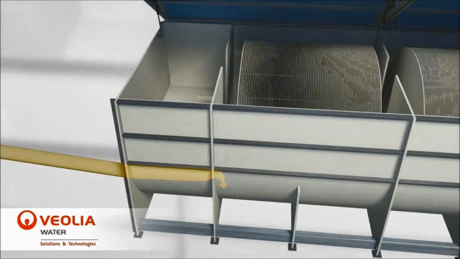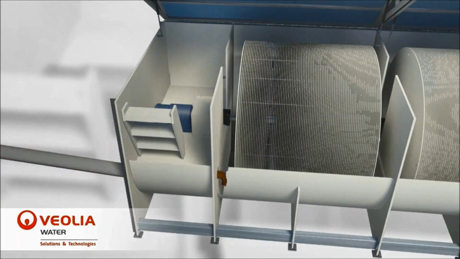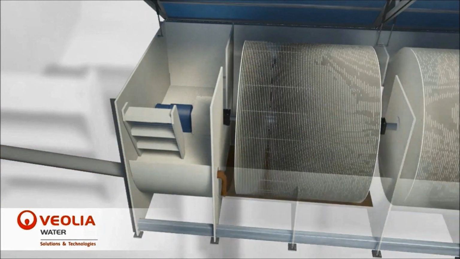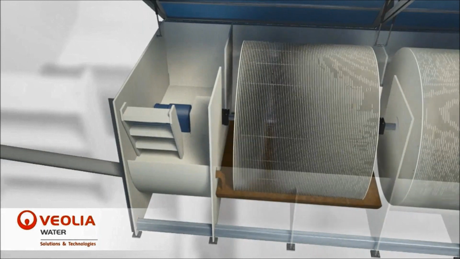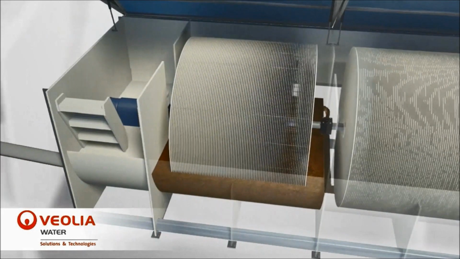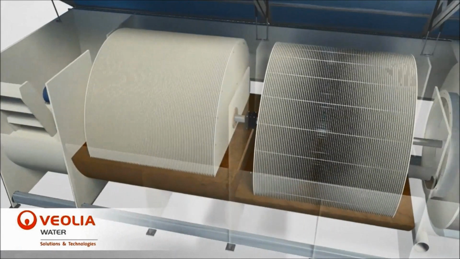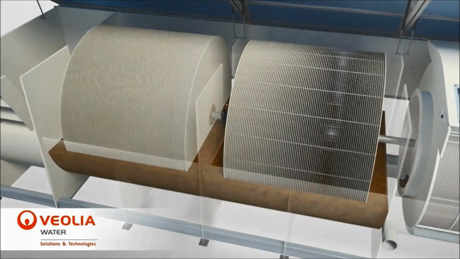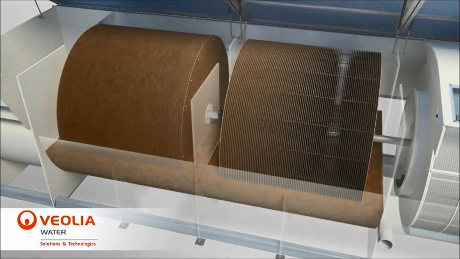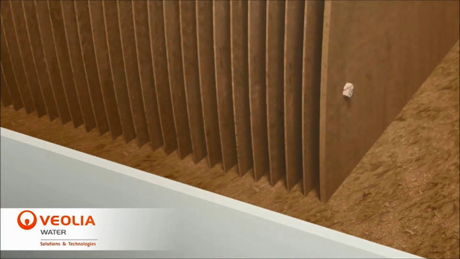The EcoDisc is integrated into the plant after a pretreatment to remove the coarse particles. In this video, it's a primary settler, but the pretreatment can be as simple as a screen. So the effluent flows into the EcoDisc unit by gravity. Here, this EcoDisc filter is composed of 4 compartments: the motor compartment on the left, 2 blocks of discs for the aerobic treatment, and a drum filter on the right for secondary clarification.